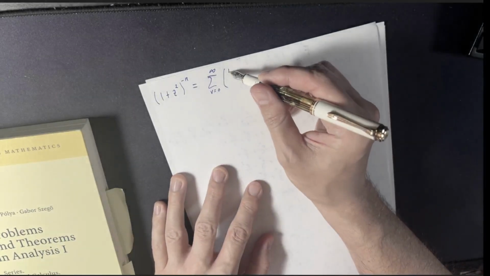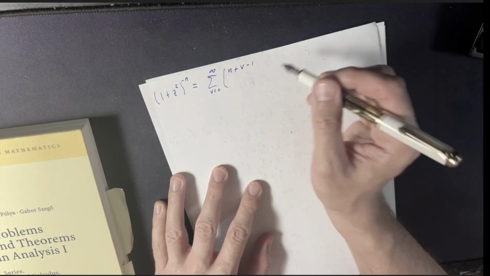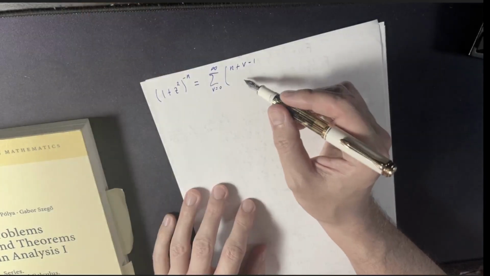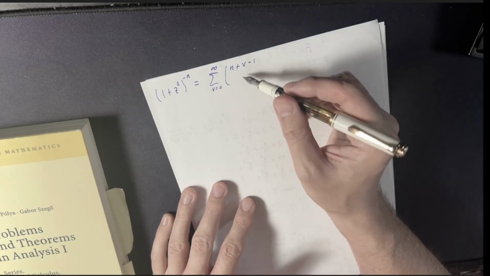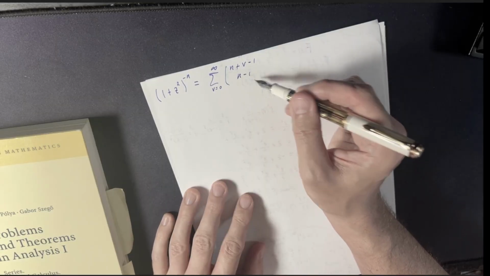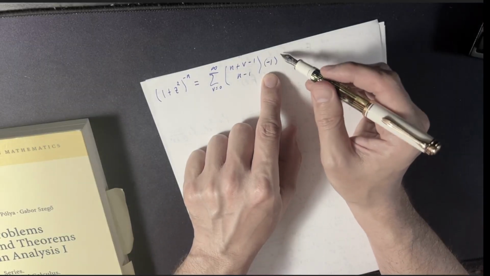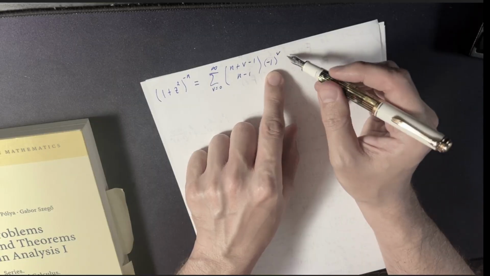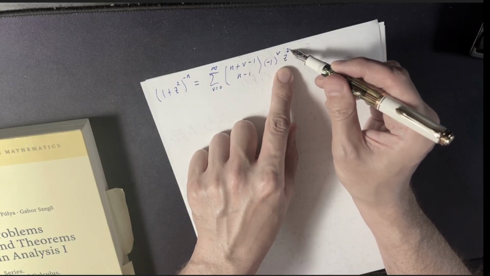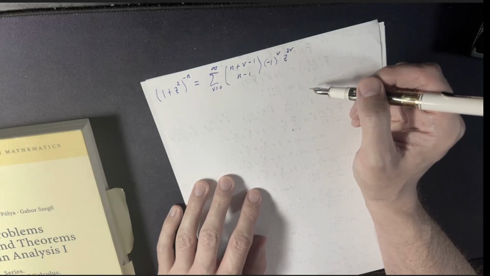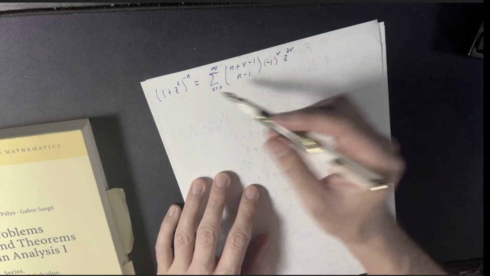So you could go n plus the value minus 1, and then downstairs we'd write like n minus 1, say. And then instead of x, I have some alternating business, and we have z squared. So that's one way you could expand.